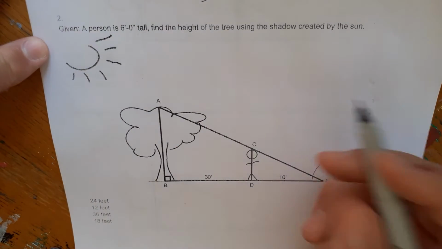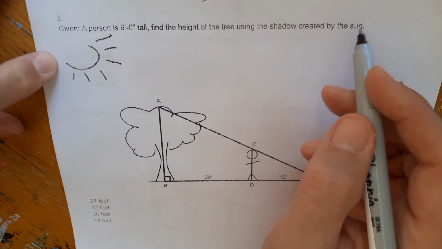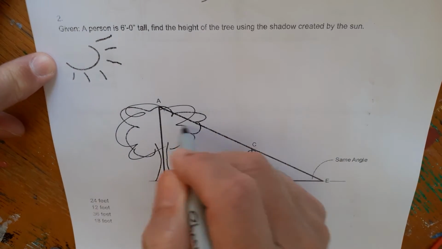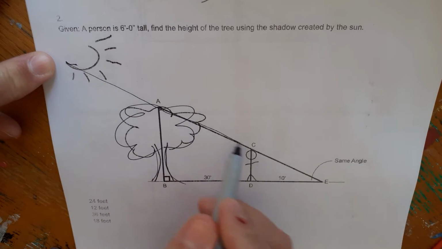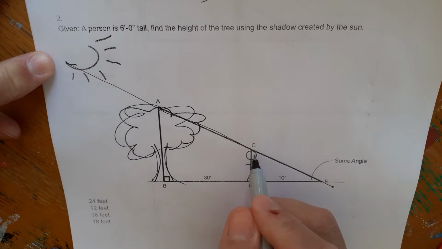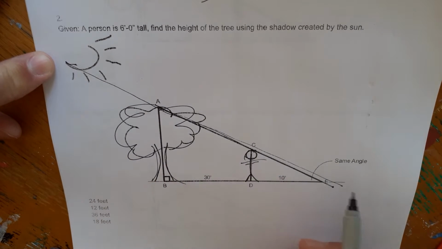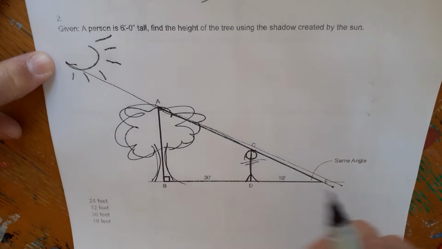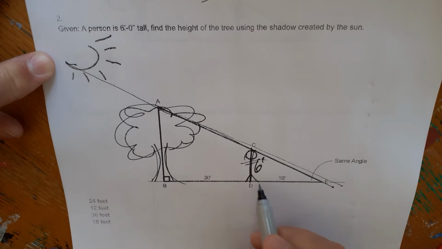So given a person that's 6 feet tall, find the height of the tree using the shadow created by the sun. So here's a tree here, and I apologize for my drawing ability. There's a tree. The sun is beaming down and creating a shadow this way. This person stands right here, and the shadow lines up right with the top of the person's head. Exactly, and we're going to say exactly. It says the person's 6 feet tall, so this is 6 feet here. And then we measure to where the shadow ends.